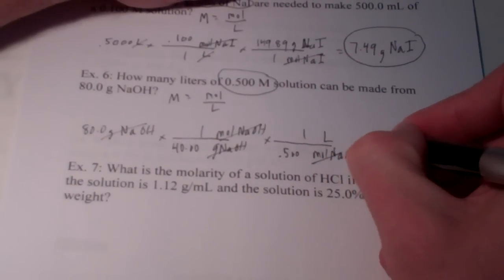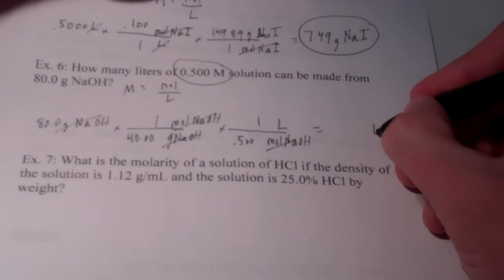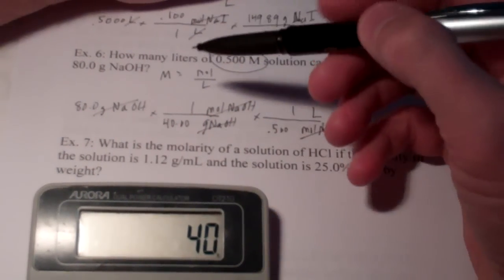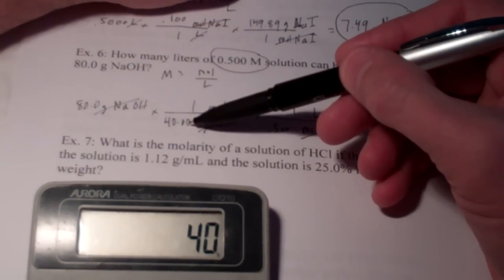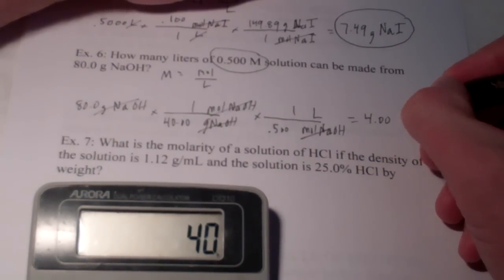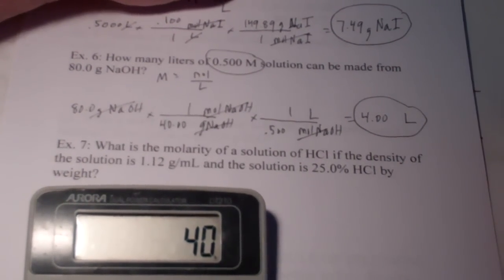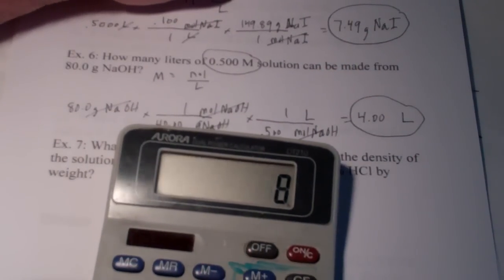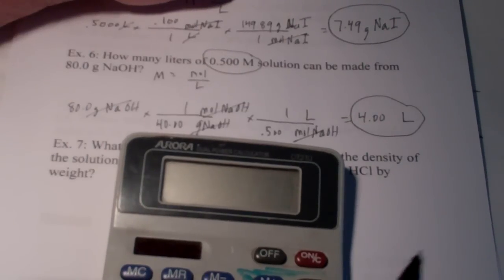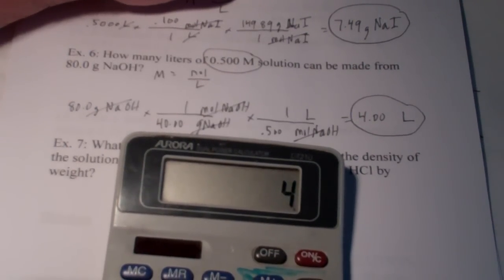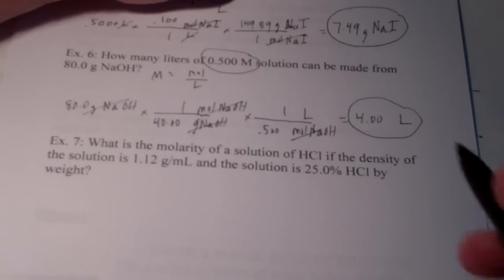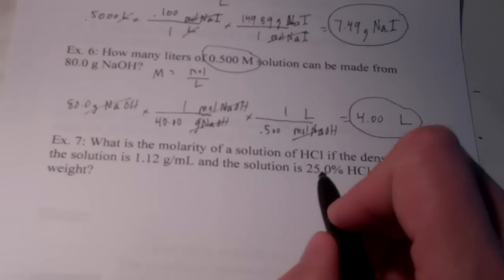So moles of sodium hydroxide are divided out, and I'm left with liters. So we have 80 divided by 40, which is 2, divided by a half, which would give me 4.00 liters. Should we check the math just for fun? 80.00 divided by 40.00 divided by 0.500 gives me 4.00 liters, with 3 significant figures.